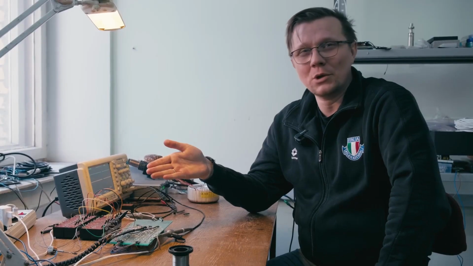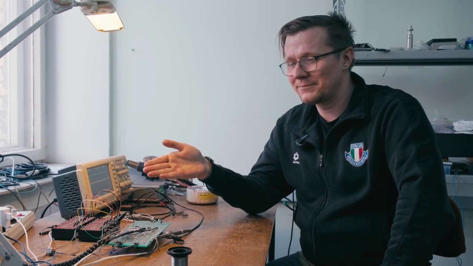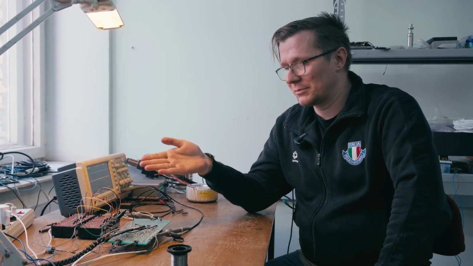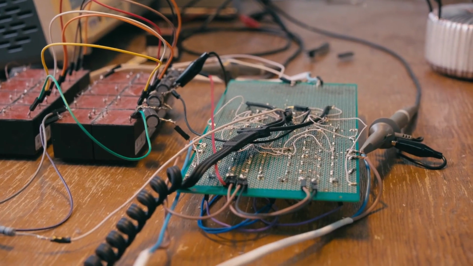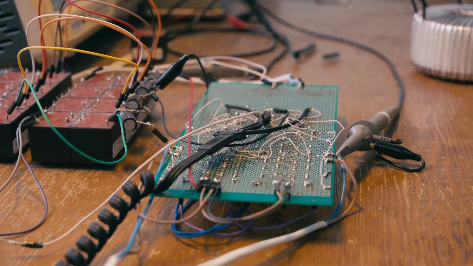Here is a prototype of the amplifier. The circuit is assembled on a breadboard. At the moment, this amplifier can deliver a peak-to-peak voltage of 2000 volts. That is plus 1000 minus 1000 volts, for a total amplitude of 2000 volts. This is enough to achieve a volume level suitable for home use.